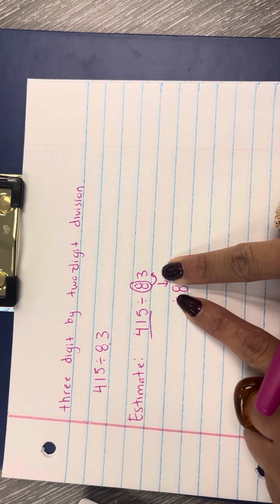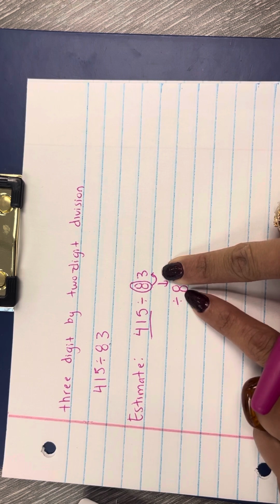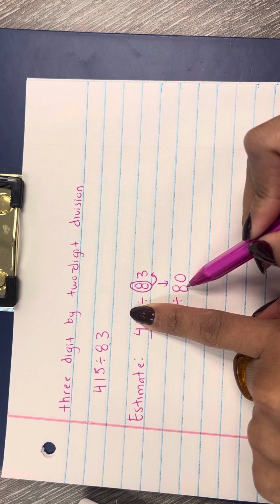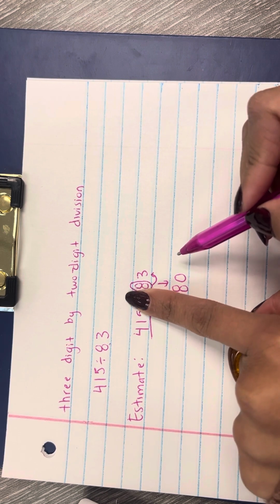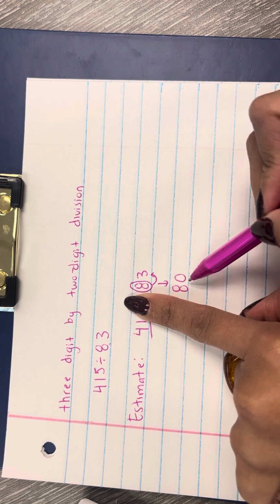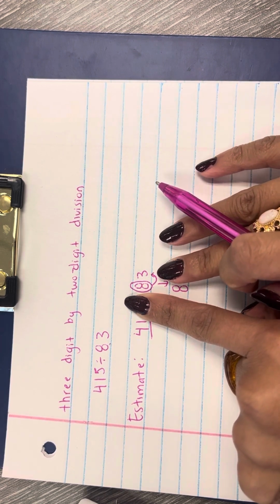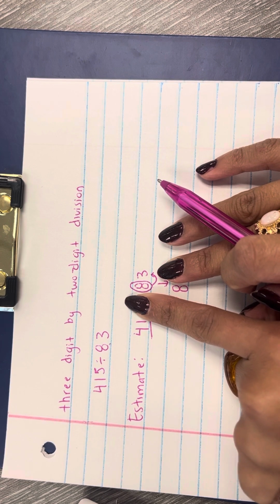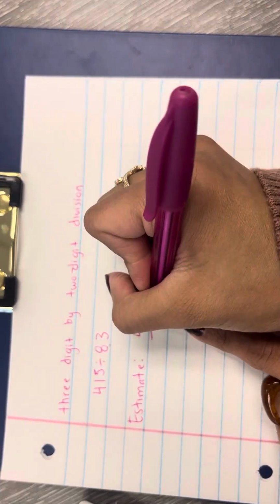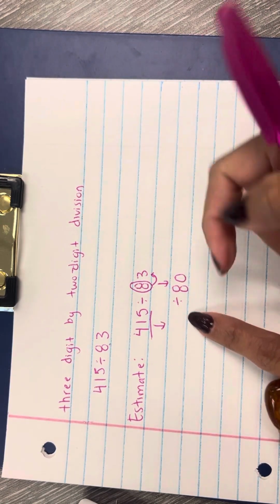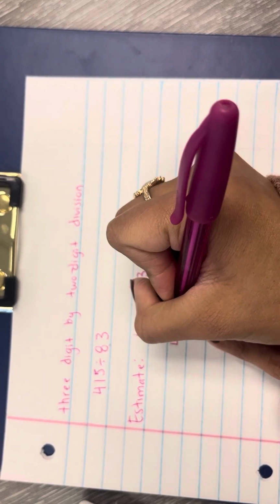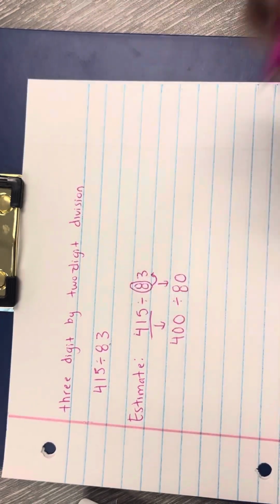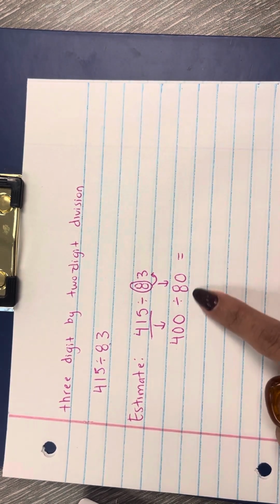Right? Now I can look at my first number, 415, and I have to think to myself, ignore the 0, what number can I divide easily by 8? Look at your 4. I cannot do 4 divided by 8, right? That won't give me an answer, so let's try 41. Will 41 divided by 8 give me an answer? I know easily I can divide 40 by 8, right? 40 divided by 8 will give me a nice answer. So I'm going to turn that 41 into 40, and that 5 I'm going to turn into a 0. Now I have something I can solve easily.